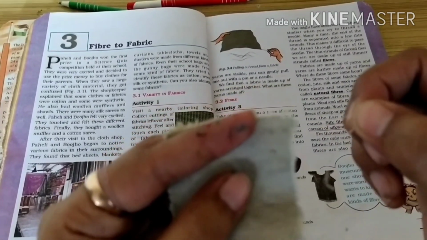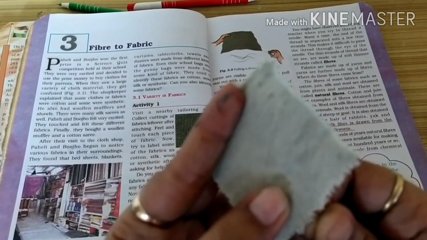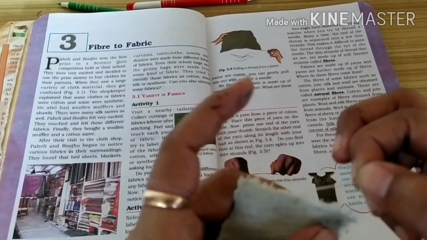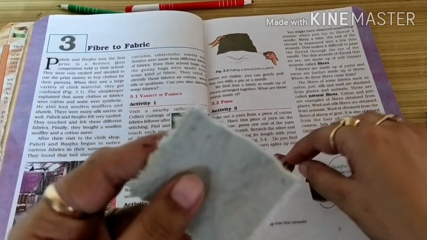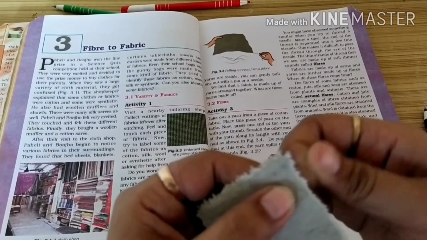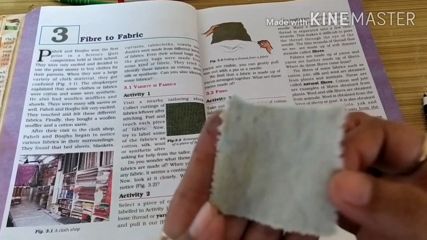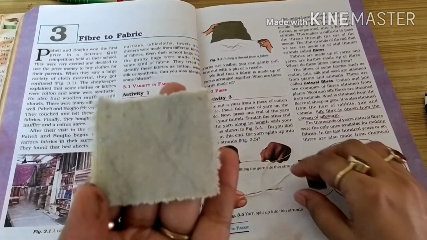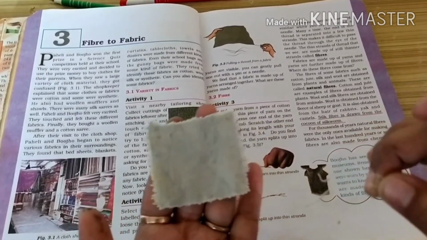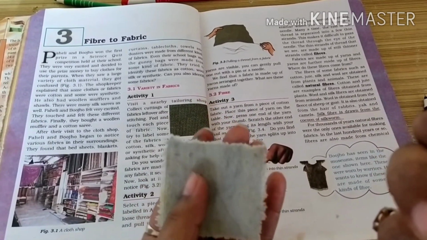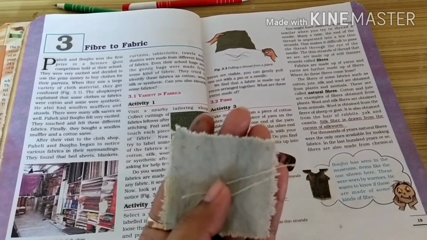When I separate it, you will find that they are woven into a pattern, and that's how these thread structures are weaved into fabric, right? So here I just want to show you that fabrics are made up of fiber, right?